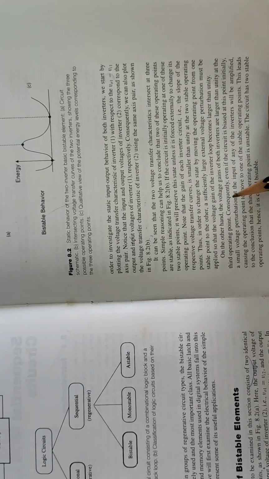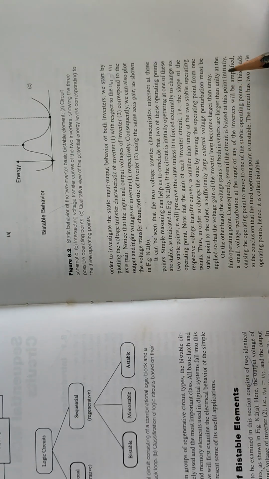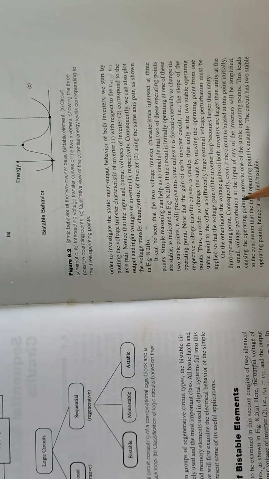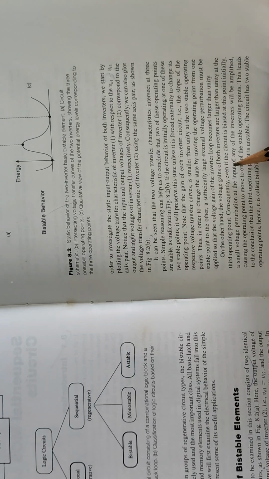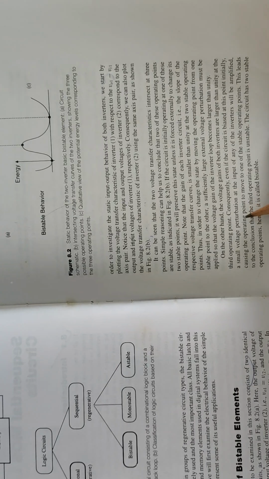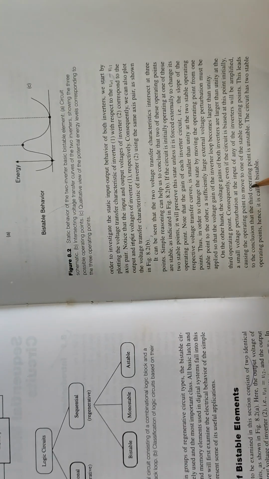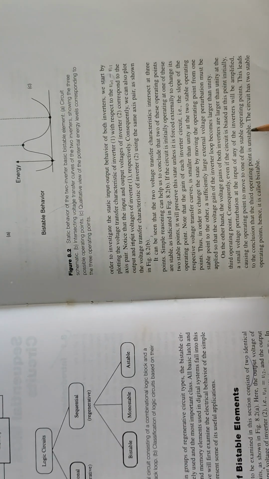On the other hand, the voltage gains of both inverters are larger than unity at the third operating point. Consecutively, even if the circuit is biased at this point initially, a small voltage perturbation at the input of any of the inverters will be amplified, causing the operating point to move to one of the stable points.